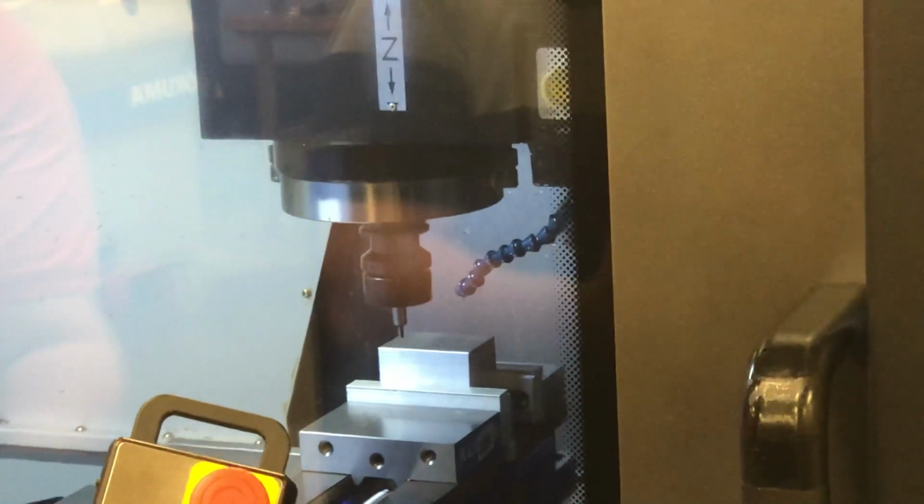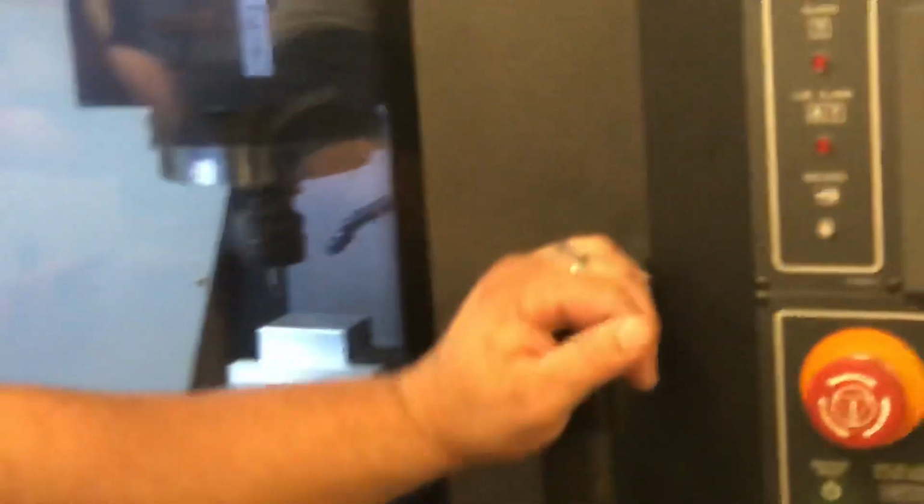Increments into Z, and then I will move up off the part. I will do the same thing. I'm going to go back to my position page.